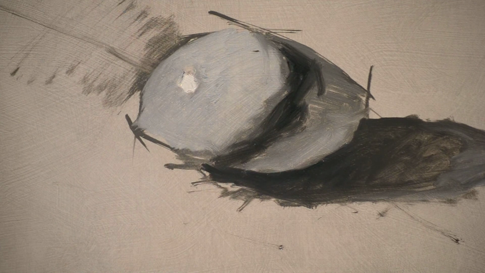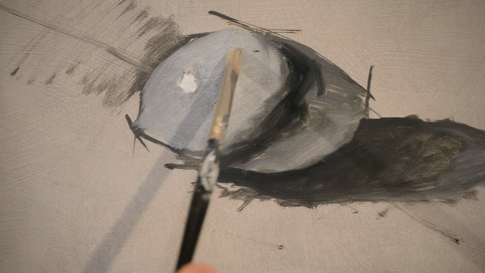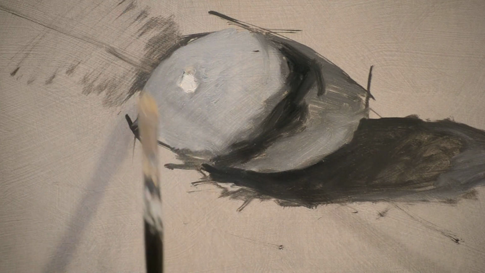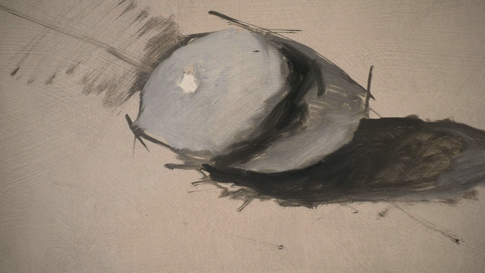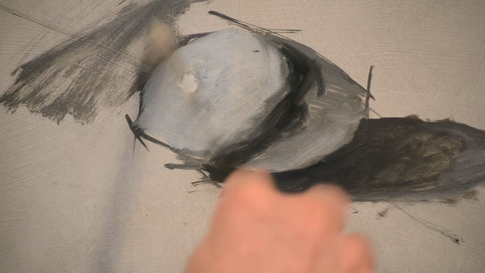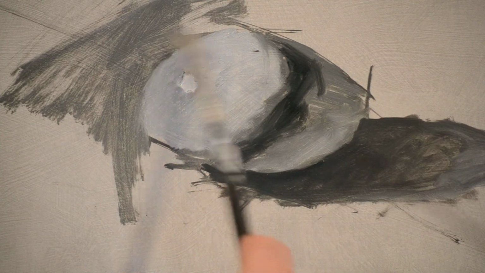But let's not forget the surrounding areas too. In order for this light area to feel light, we need to be sure that what's surrounding it is a bit darker.